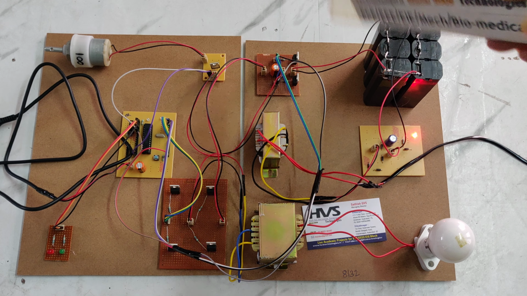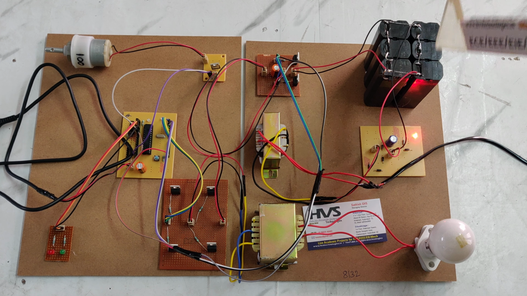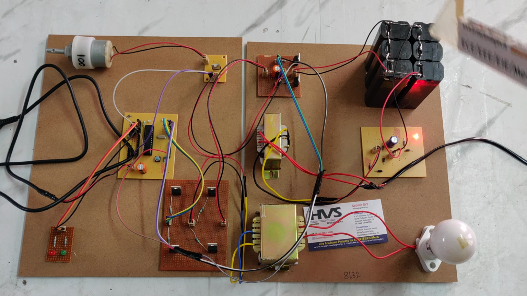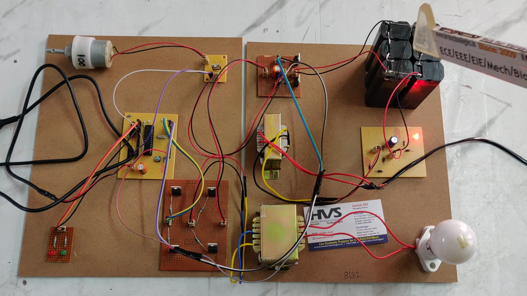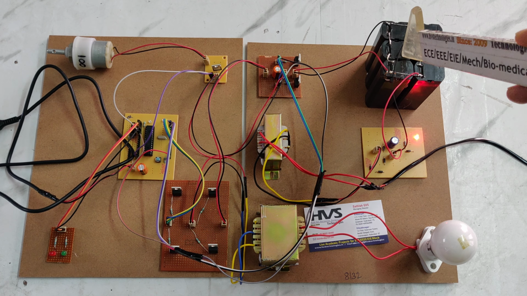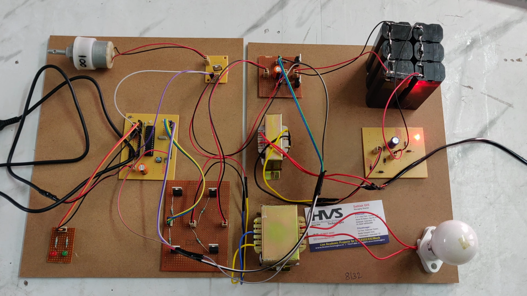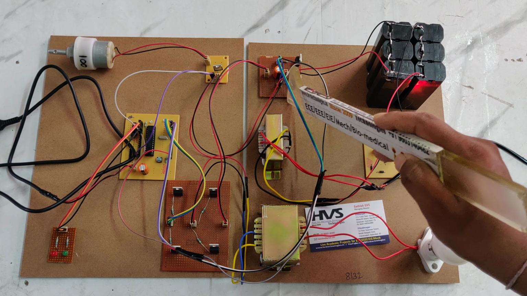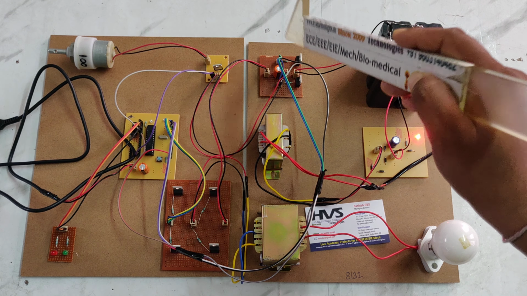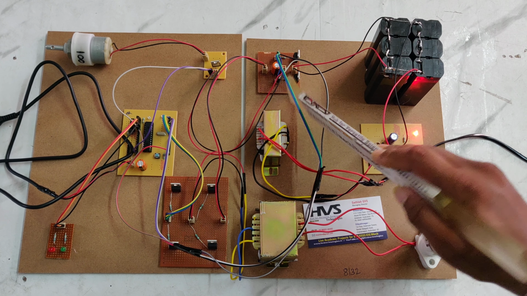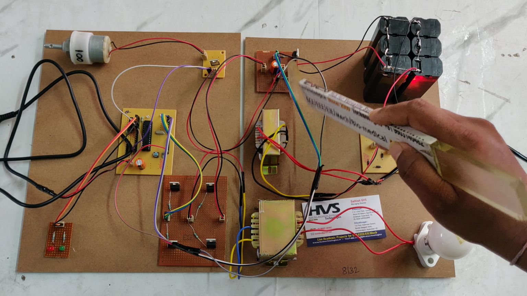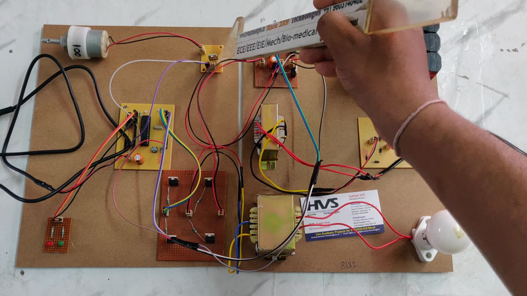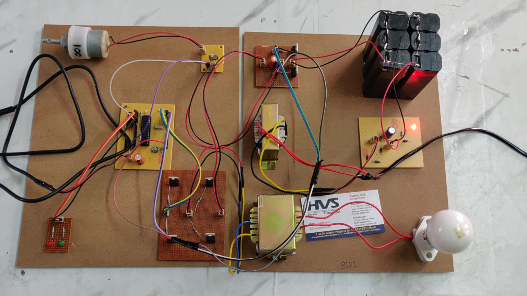Coming to the battery pack, each battery consists of 4 volts 1.5 ampere. These 3 batteries are connected in series, and these 3 batteries are connected in series, so it becomes a 12 volt 3 ampere battery pack. From this 12 volt 3 ampere battery pack, we are giving power to the MOSFET circuit board. From this MOSFET circuit board, with the switching section, it is giving power supply to the H bridge and another MOSFET board to run the vehicle.